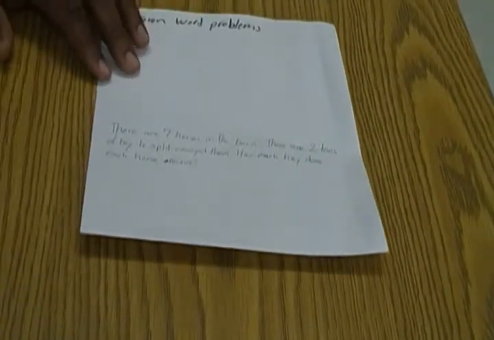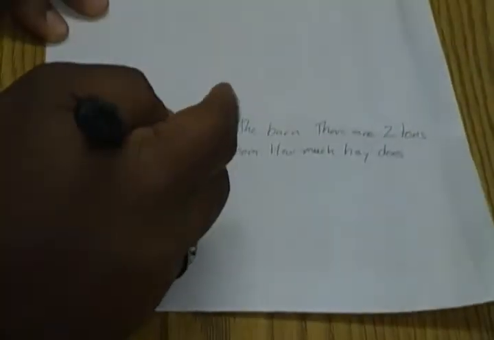You probably can't see the writing, so I'll read it out a little bit louder. Let me see if I can zoom in a little bit more. There we go. It says there are 7 horses in the barn. There are 2 tons of hay to split amongst them equally. How much hay does each horse receive? In this problem, we're trying to figure out what is being divided up. So we have 7 horses, we have 2 tons of hay. What we're trying to divide is actually the hay, not the horses.